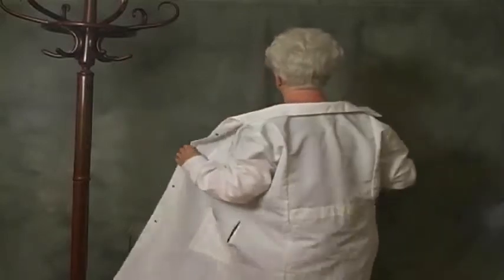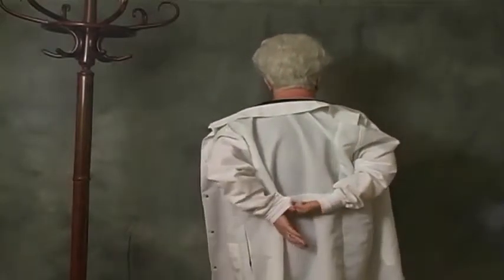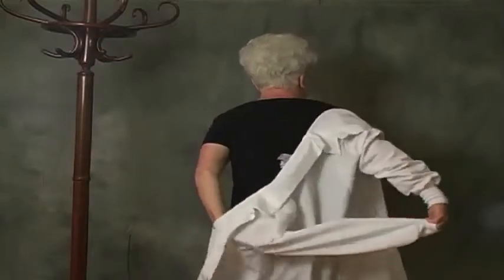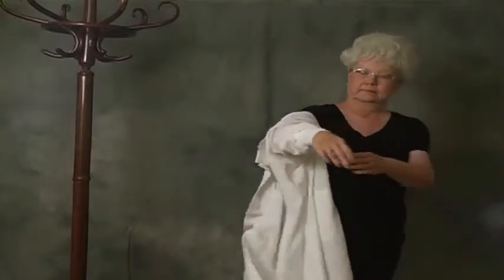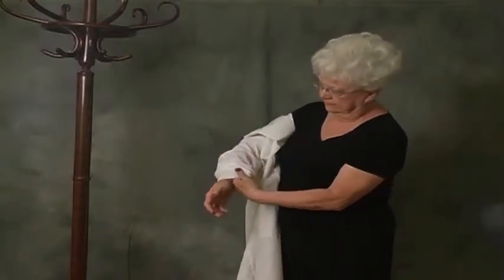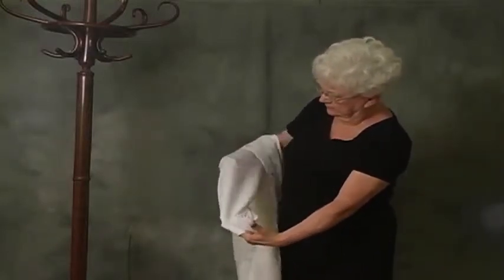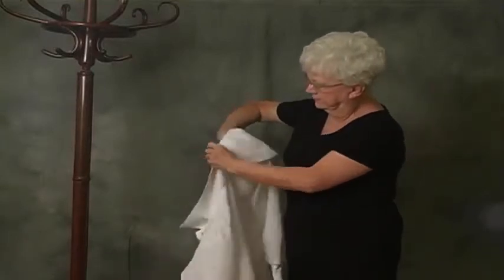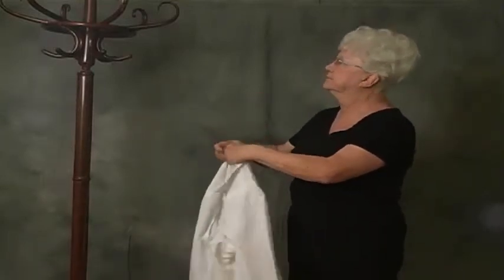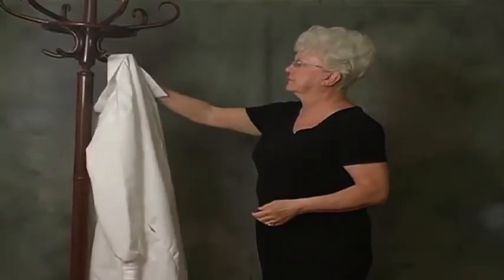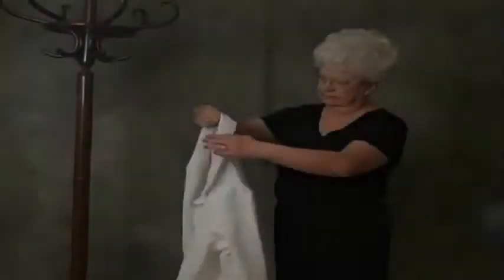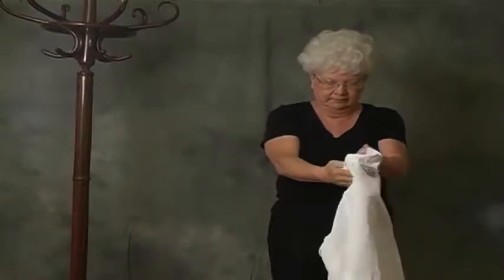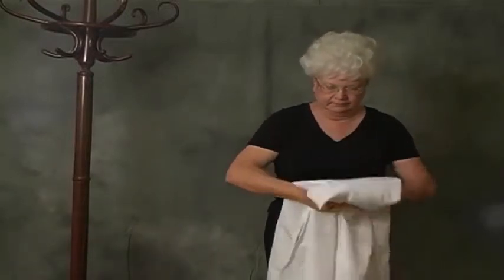To doff or remove a lab coat, release the front closures and open the front. Slide the fingers of one hand under the cuff of the opposite sleeve, pulling the arm from the sleeve. Remove the arm completely from the sleeve. Slide the fingers of the freed hand under the cuff of the remaining sleeve and pull the arm from the sleeve. Hang the coat in its proper location for reuse. If the coat is soiled, after removal, turn the coat inside out and place it in a soiled linen hamper for proper cleaning.